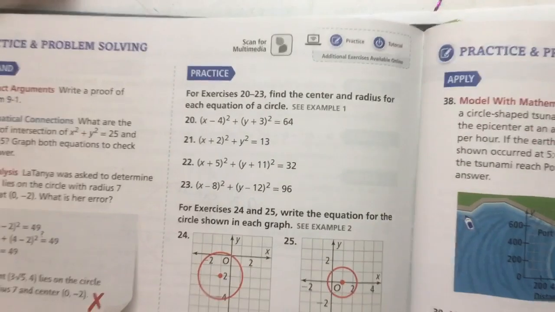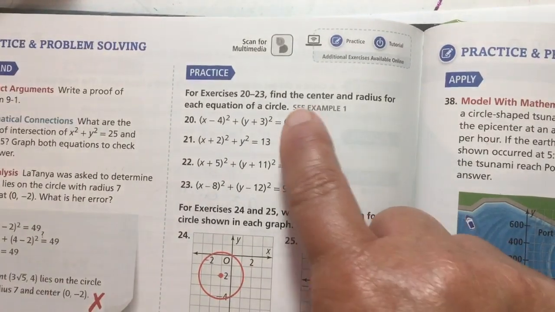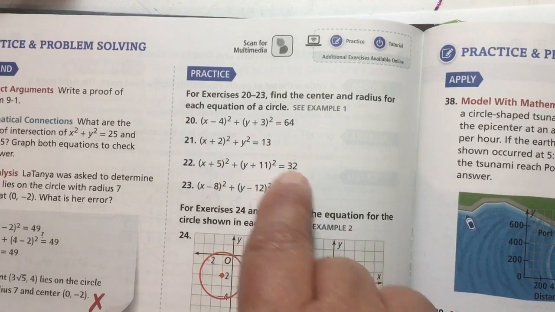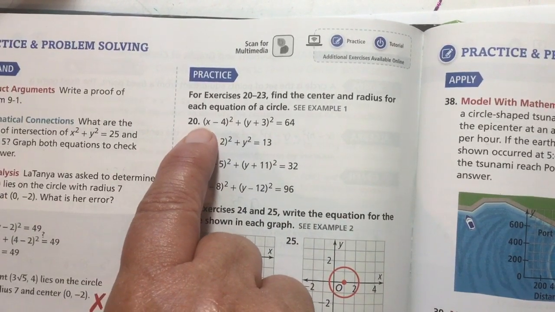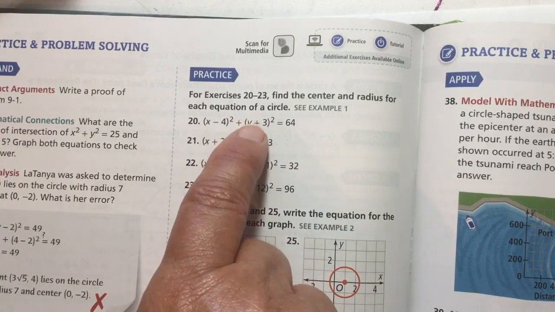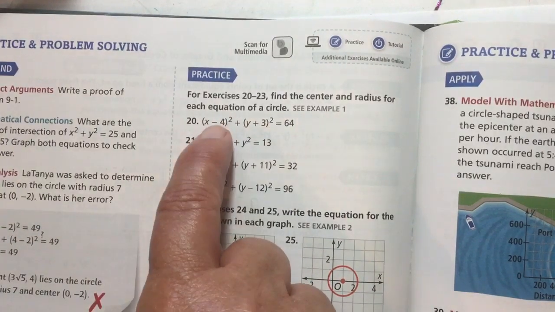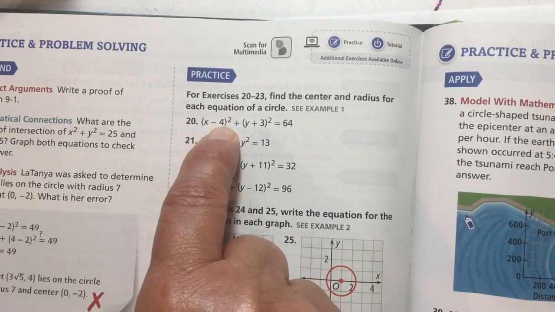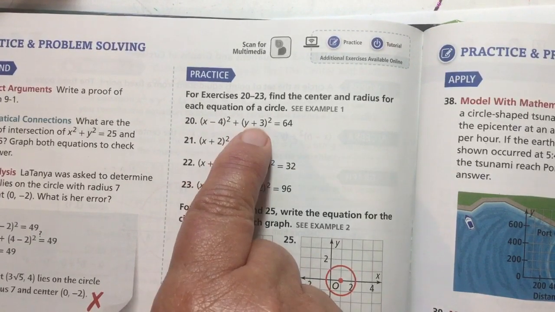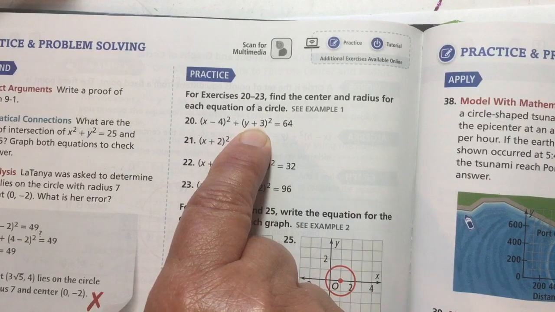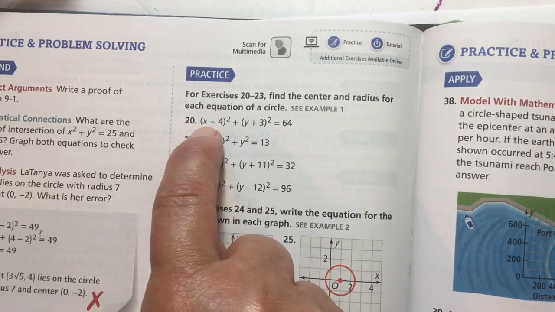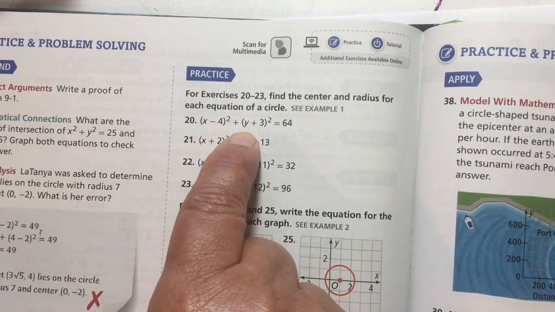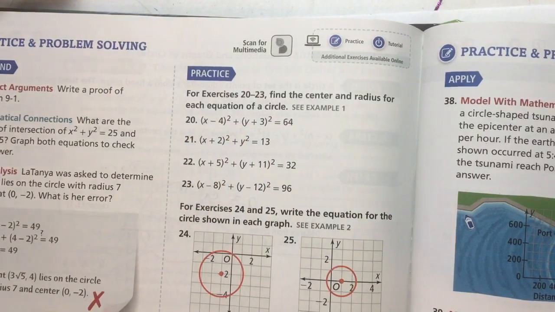Now if we look at those, remember that your radius always comes from the square root of this end term, because this end term is r squared. And then your center is x minus h and y minus k. So if it's already a negative, you just keep the number, like 4. If it's positive, that would be like a y minus -3, so it's -3. So that center is (4, -3), and the radius is 8.